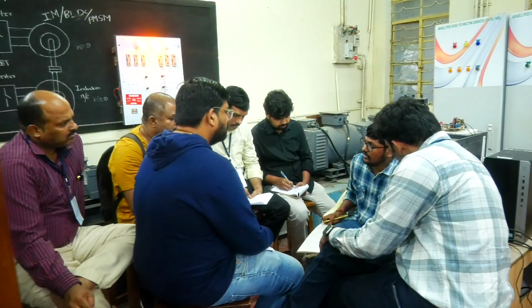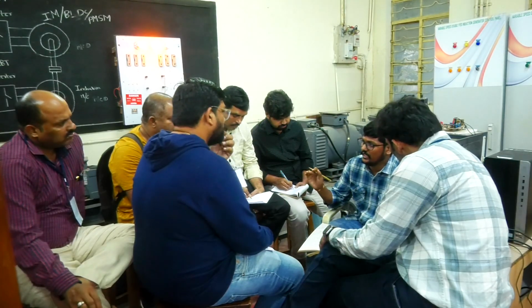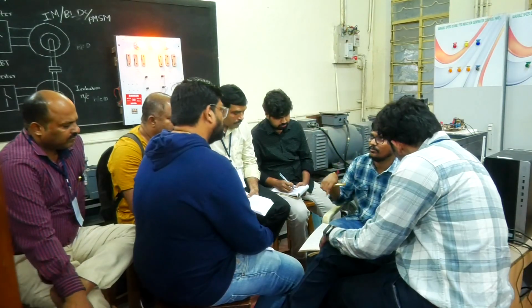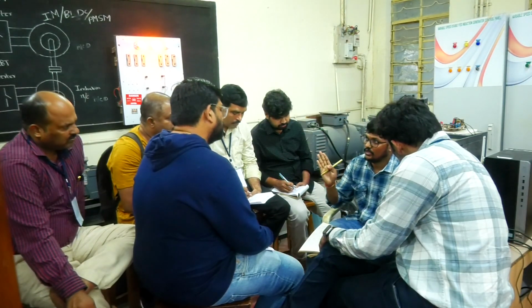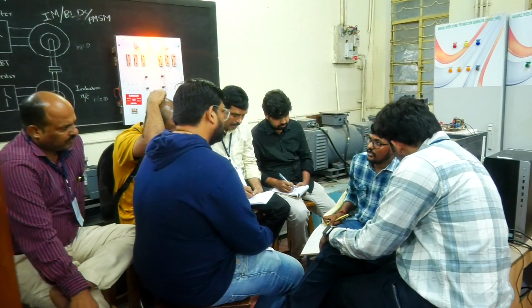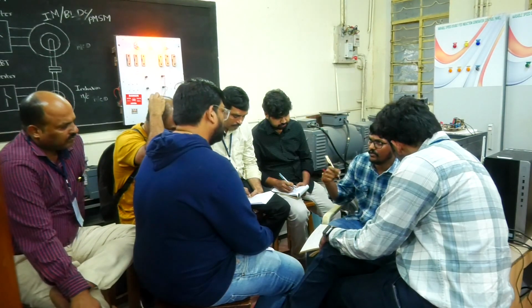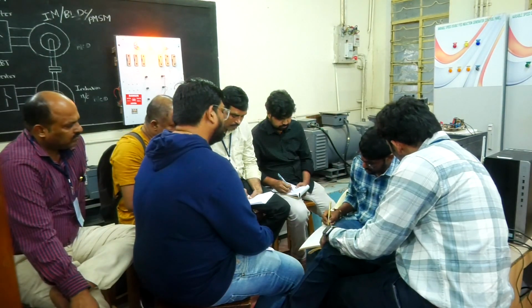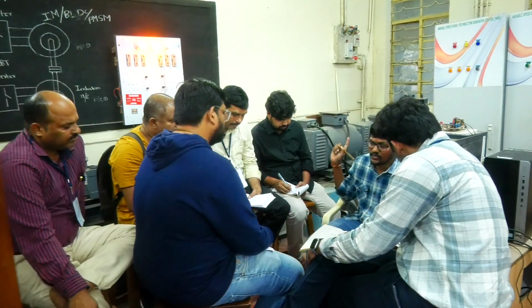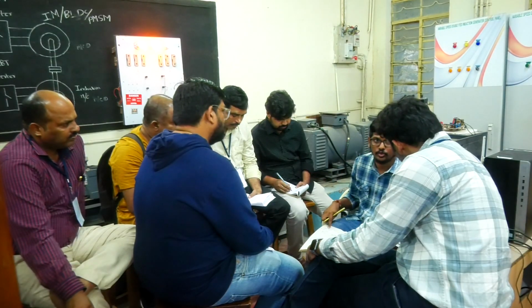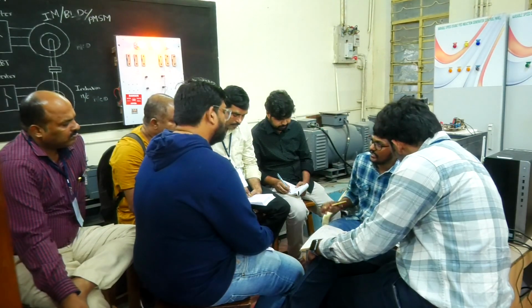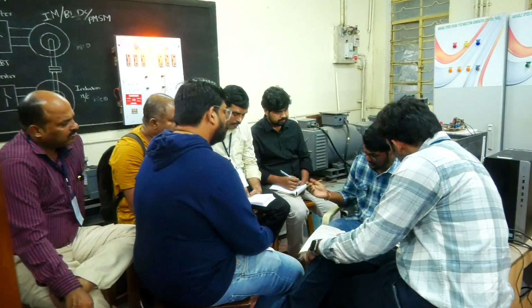But this particular omega is not in RPM, and it is not in electrical radians per second. It is based on the angle which is happening inside the incremental encoder. It is a mechanical angle. So this is your speed omega m, which is nothing but mechanical radians per second. Mechanical radians per second need to be converted to RPM, a direct conversion.